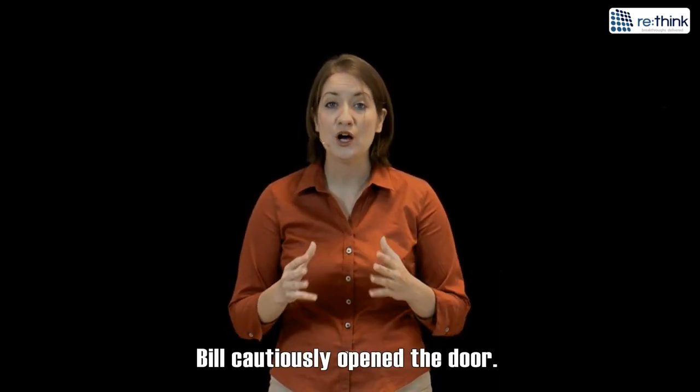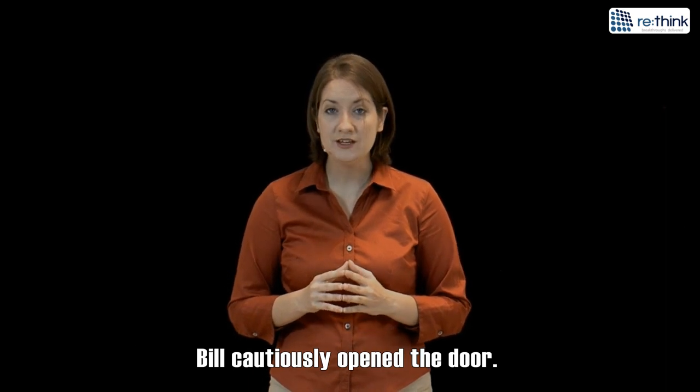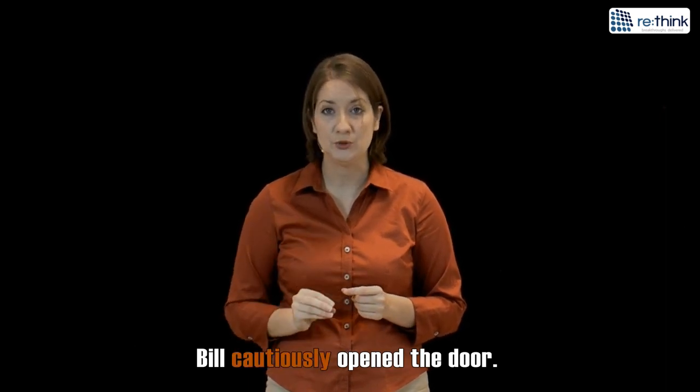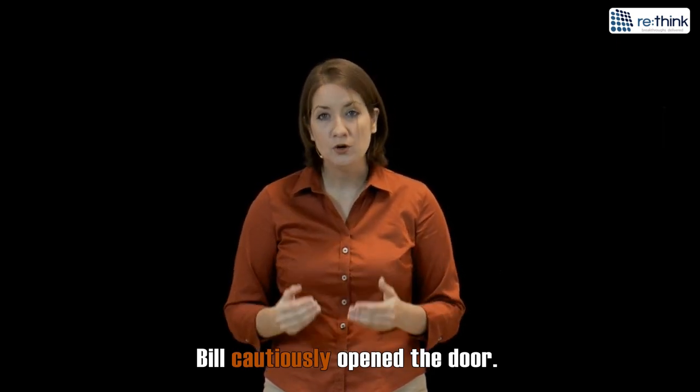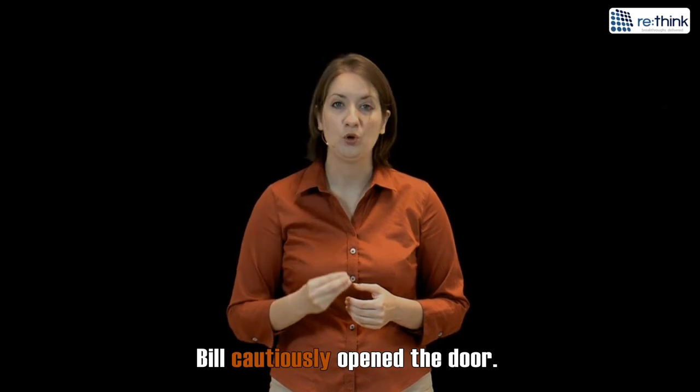Sometimes we do place adverbs of manner in position 2, which is directly before the main verb. When we put an adverb of manner in position 2, it is a way of giving added emphasis to how something was done. Let's look at the second sentence again. Bill cautiously opened the door. In this sentence, cautiously now comes in position 2, which is directly before the main verb opened. The focus or emphasis is on how Bill opened the door. He opened it cautiously.